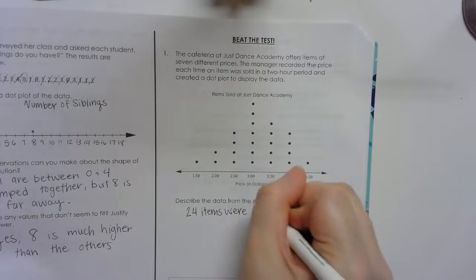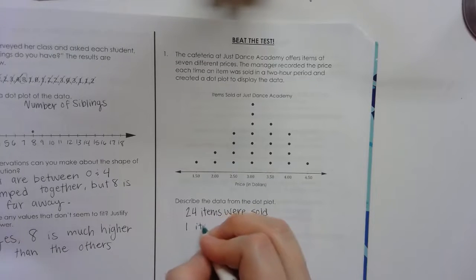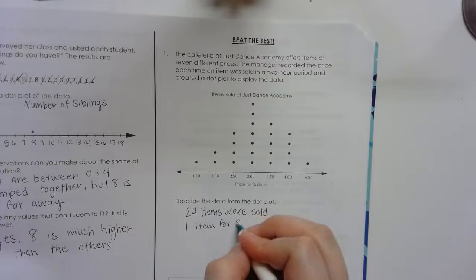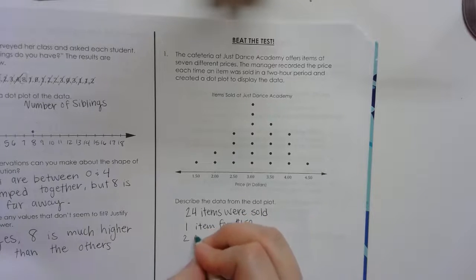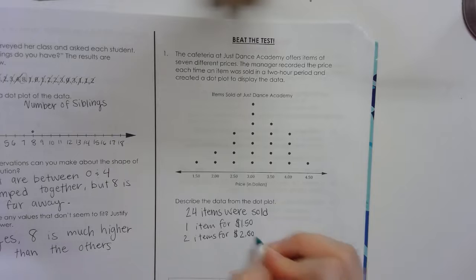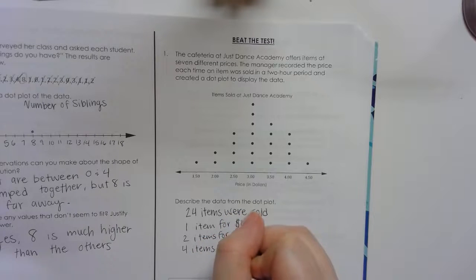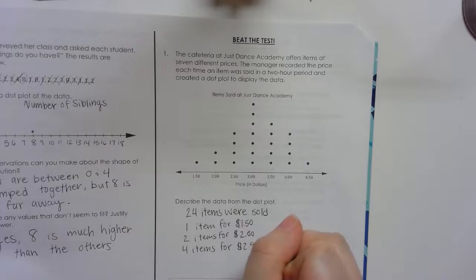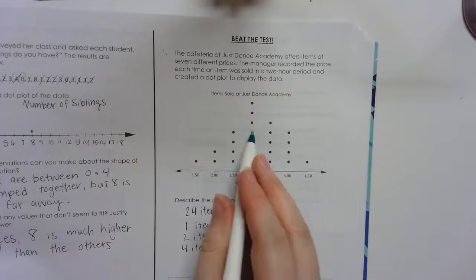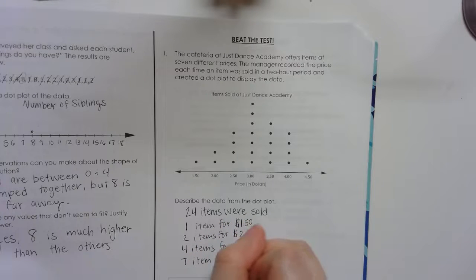Two items for $2, or one item for $1.50, 2 items for $2, 4 items for $2.50, 7 items for $3 each.